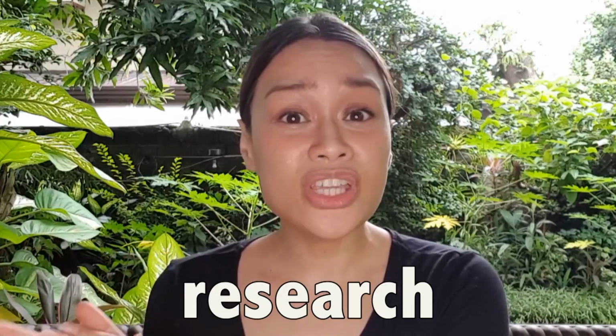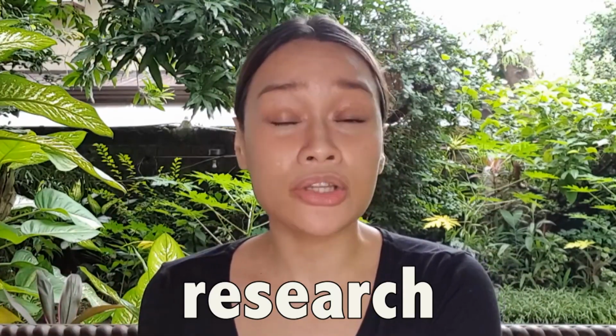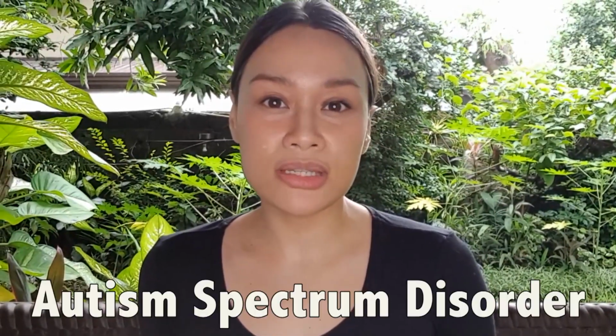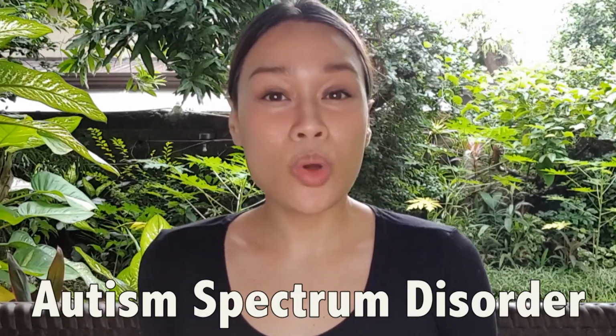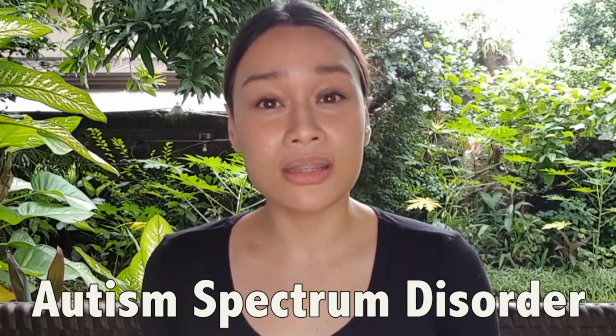One is based on research or kung ano na yung mga na-study ng scientists based on childhood regression, and then from my personal clinical experience. One of the most common disorders that is linked with regression is autism spectrum disorder. So about 1/3 of children with autism lose some of their skills in the preschool ages. But regression does not automatically mean autism. It could be other things as well.